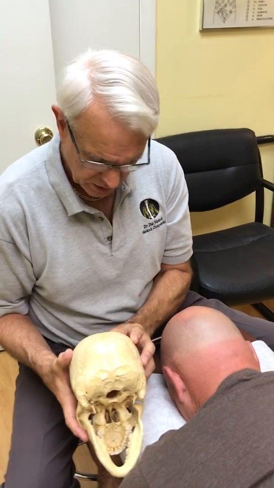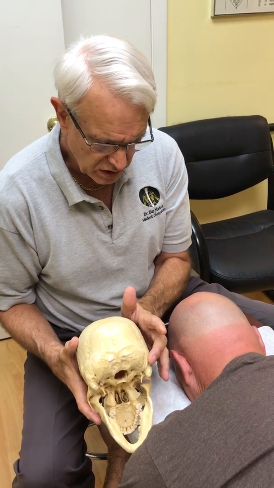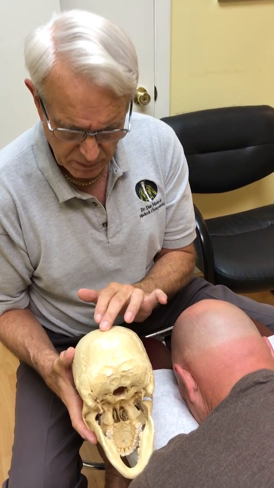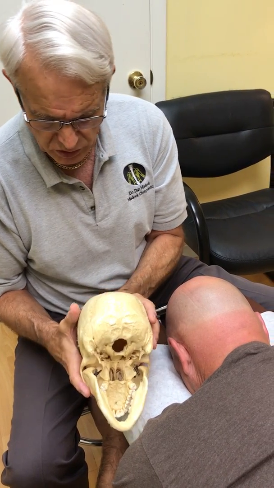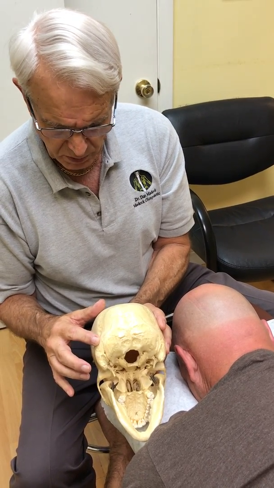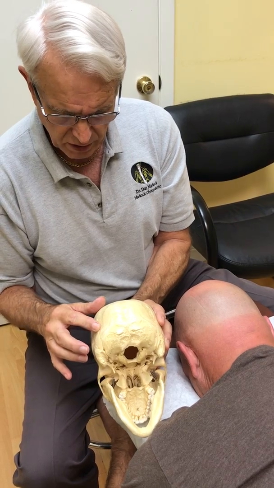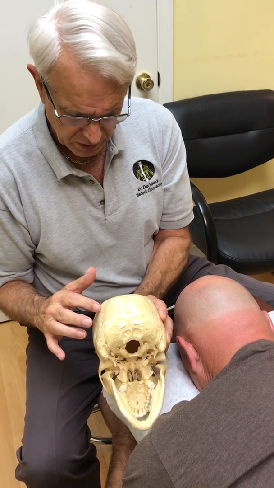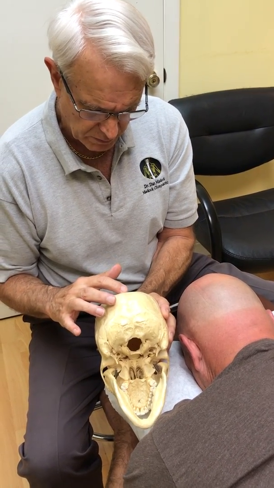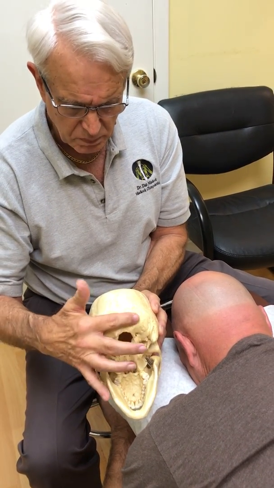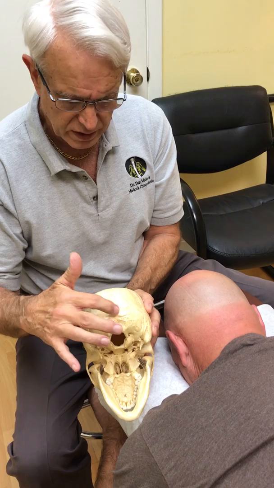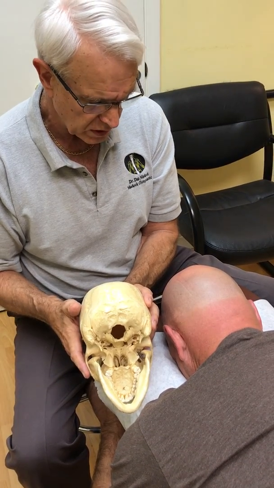Now, as we're looking at the skull here, you can see the occipitomastoid suture coming up to the lambdoid suture, bilaterally, and coming up between the occiput and the parietals up to the lambda, and then the posterior aspect of the cranium and the suboccipital. This is the nuchal line and the external occipital protuberance.